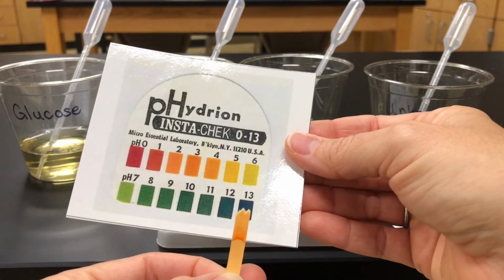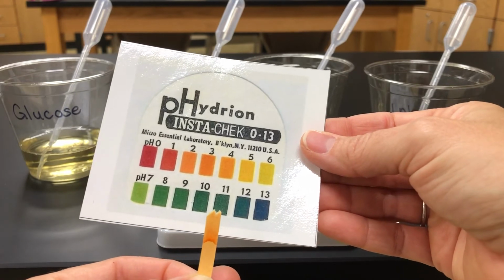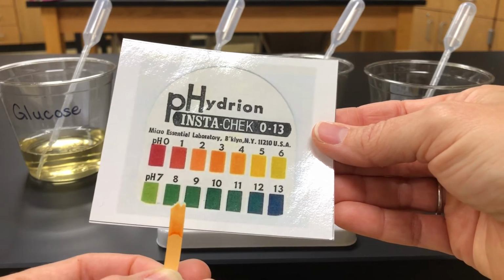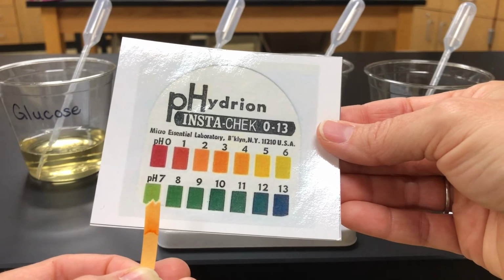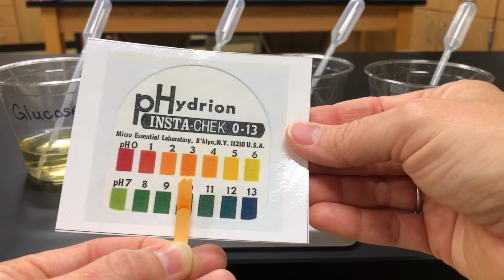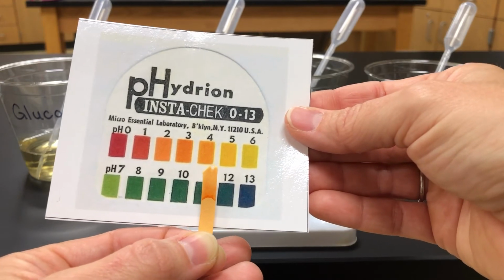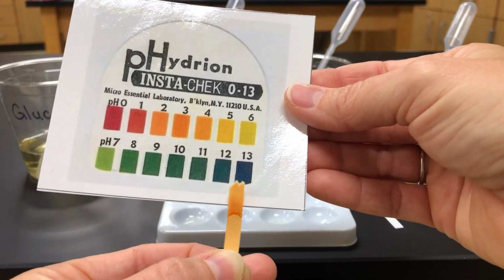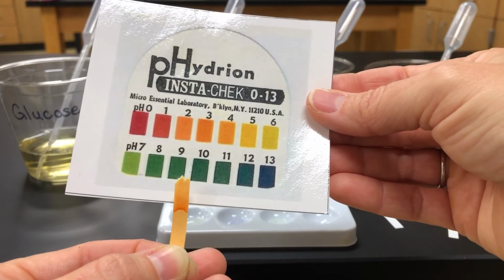And again, you're going to write your results in the table. This is part A, the very first part. So go back to your table or your information for part A and write down your pH that you think this is.